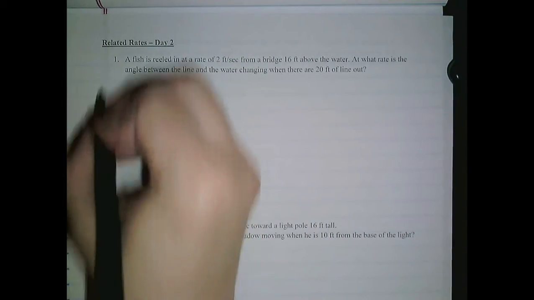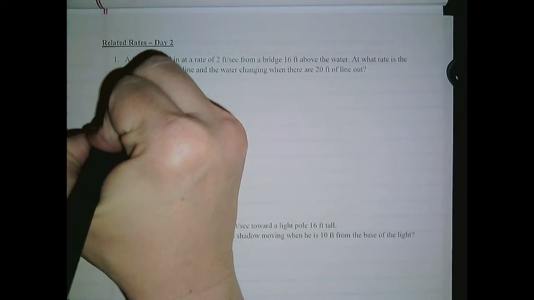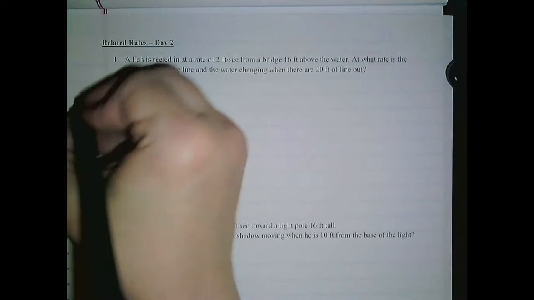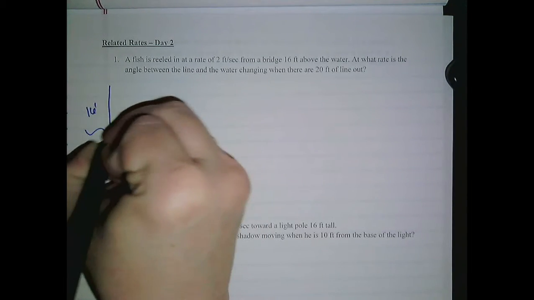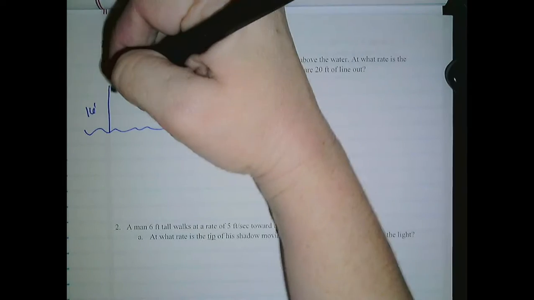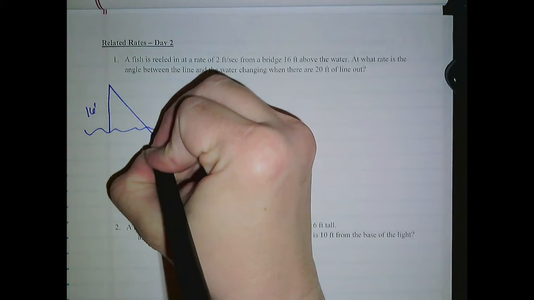Then I'm going to draw a picture. So I have somebody fishing from a bridge. So here's my bridge. They tell me that the bridge is 16 feet above the water. And the person at the top of the bridge is reeling in a fish. Well, there's my fish.